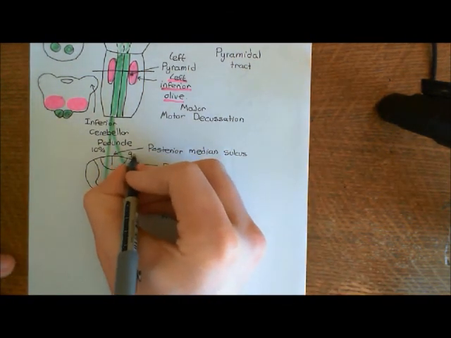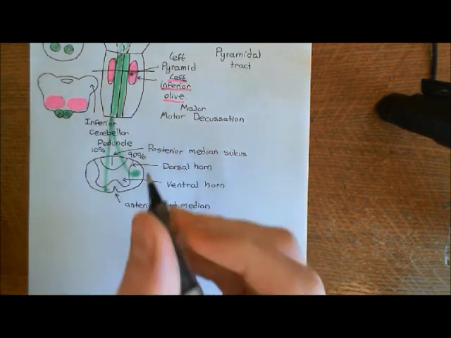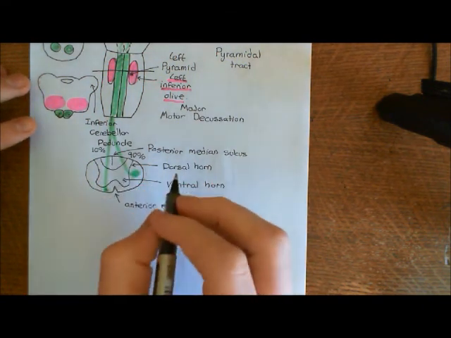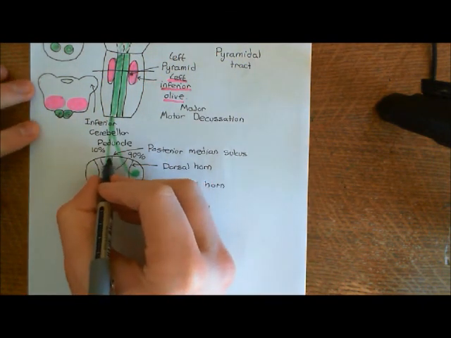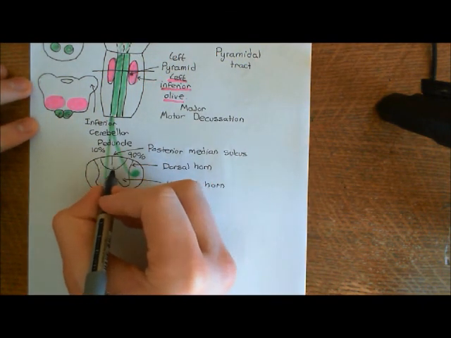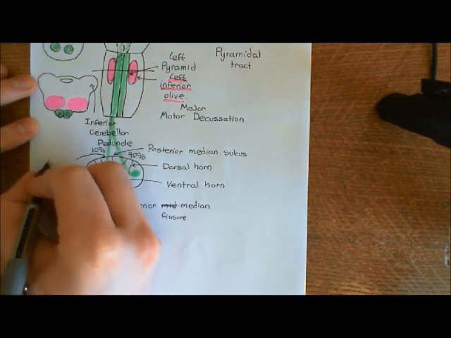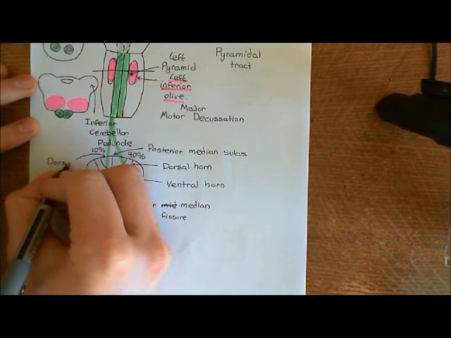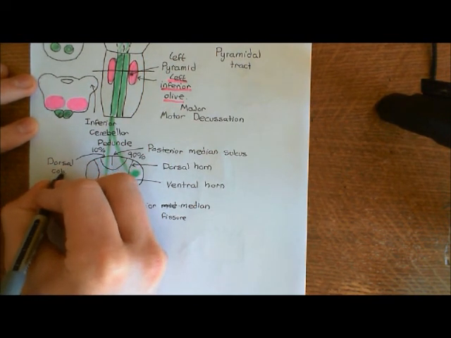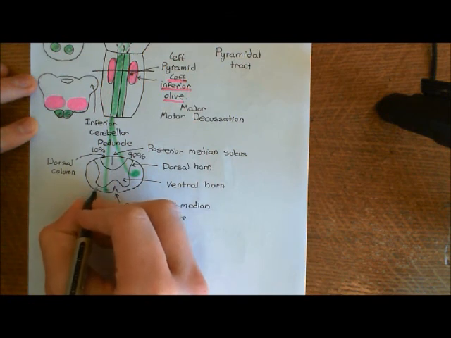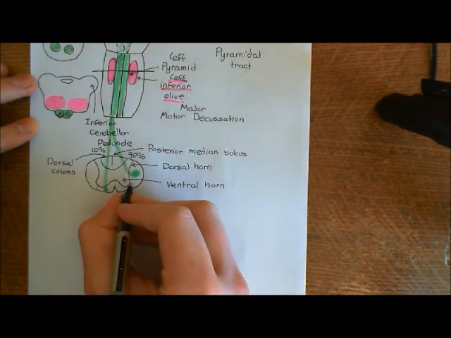Okay, 90%. And I should have actually just told you about the white matter columns of the spinal cord. I didn't do that. So you've got three different white matter columns of the spinal cord. These ones back here, which we're not going to talk about at all, are known as the dorsal columns. So you've got a left dorsal column and a right dorsal column. Then further forward, if we divide down here, you've got the anterior columns.